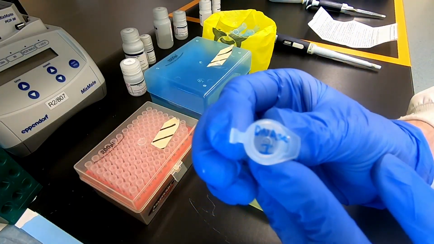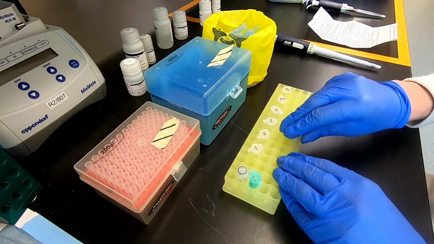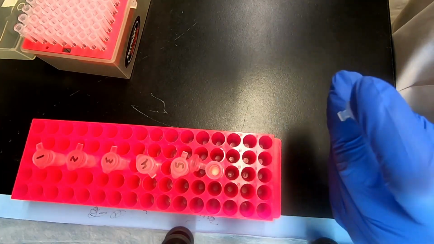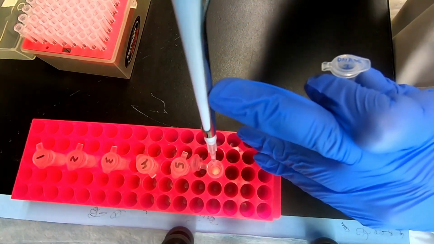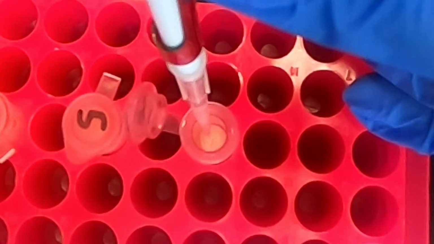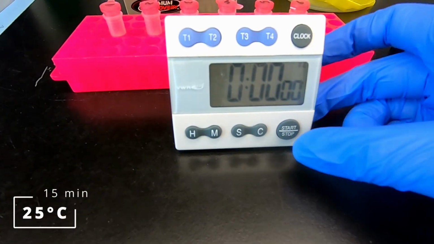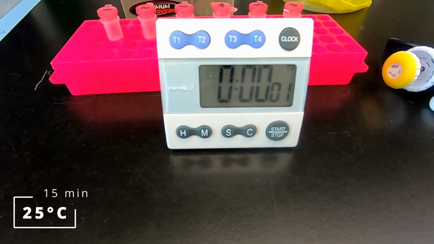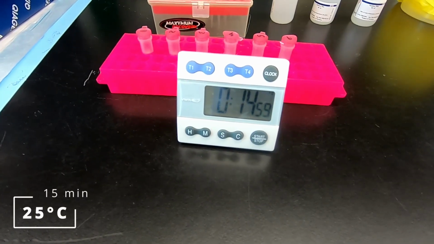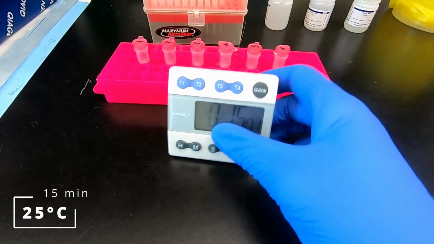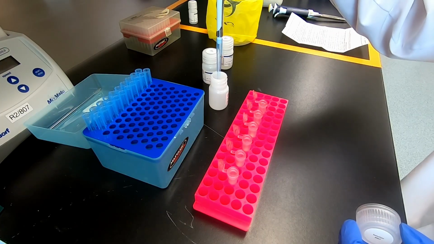Since we are interested in isolating only RNA, we add diluted DNase to the column to degrade DNA. This occurs during a 15-minute incubation at room temperature. After this incubation, wash the column again to remove the DNase solution.